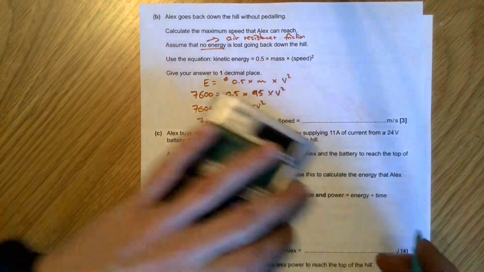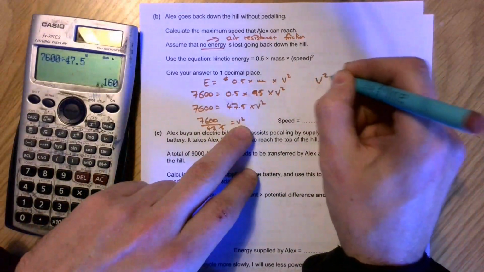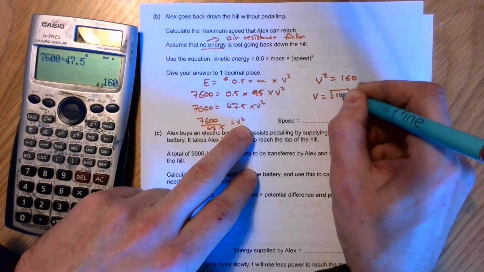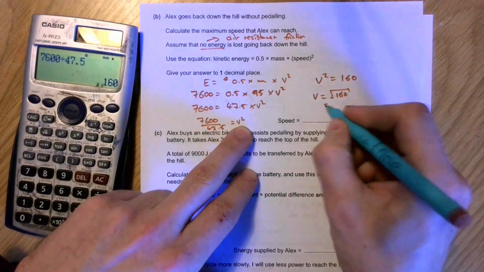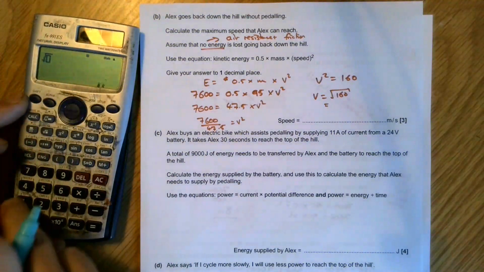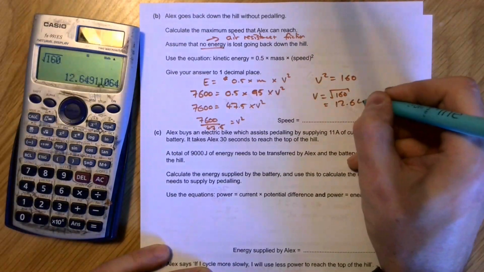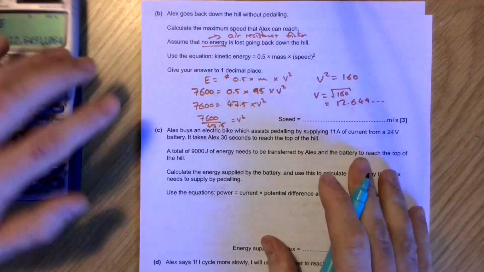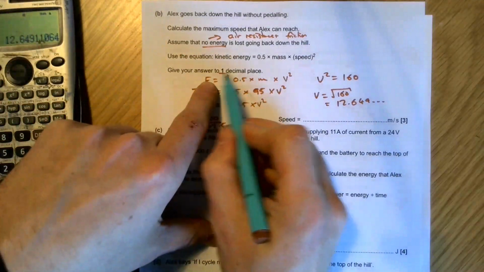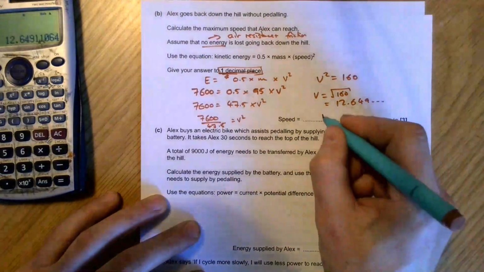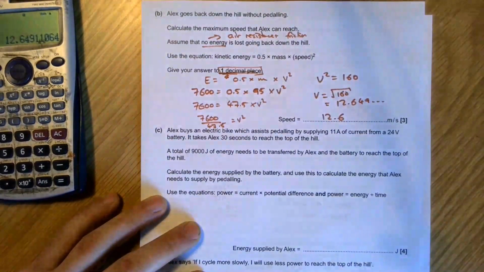47.5, which is 160, so v squared is 160. I want to make v the subject, so I do the inverse of square, which is square root. So the square root of 160 is 12.649, and I'm just going to double check the question because it did say, which I thought it did, 1 decimal place. So 12.6 is what I write on my answer line.